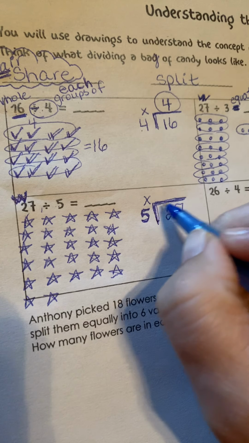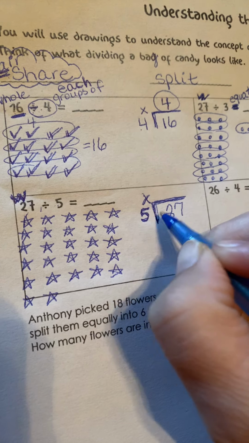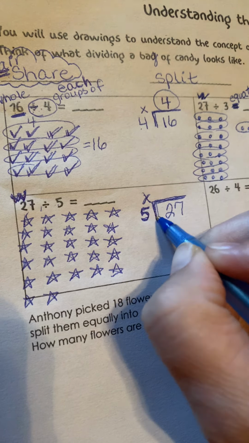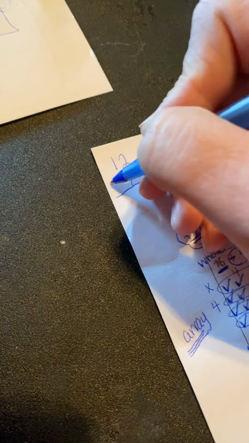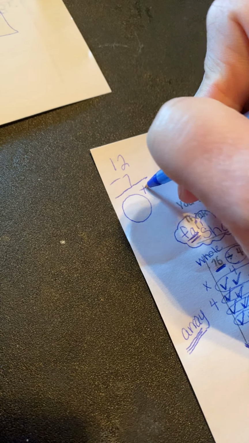Even though this is division, multiplication is what runs division. Just like when we subtract 12 minus 7, I don't subtract, I think what plus 7 is 12, 7, 8, 9, 10, 11, 12. Fact family, subtract and add, well, divide and multiply. So 27 divided by groups of 5.